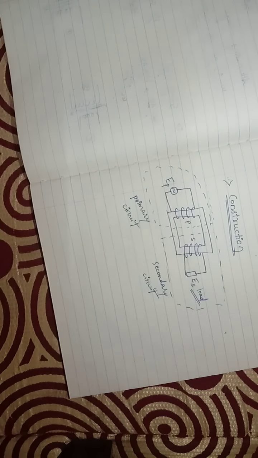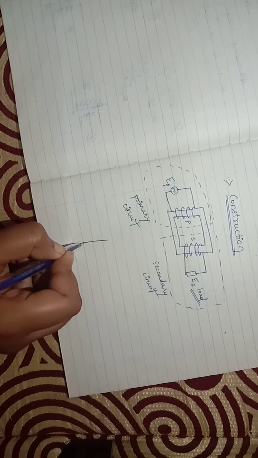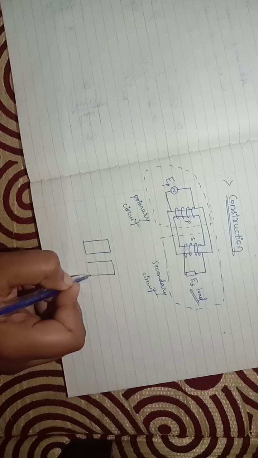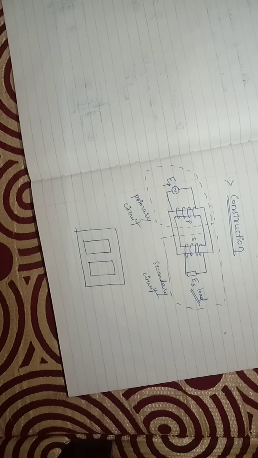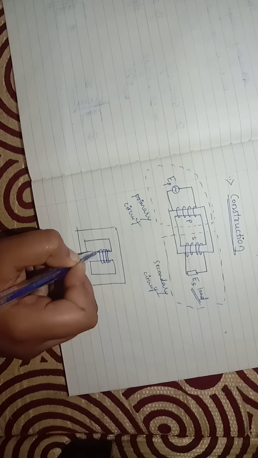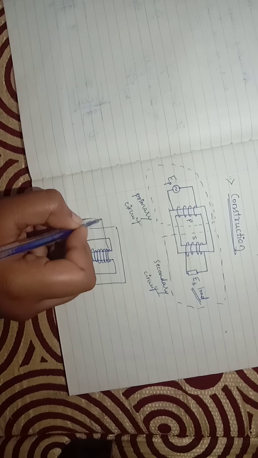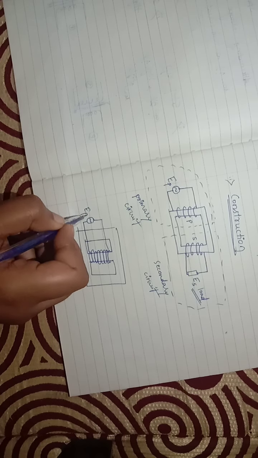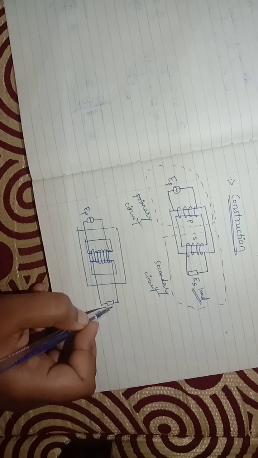Now you can also consider this as, see here what I am showing, both connected along with a single support. Here the primary coil and secondary coil I am considering like this. Here it is connected to the alternating voltage source, and this is the output or the load.